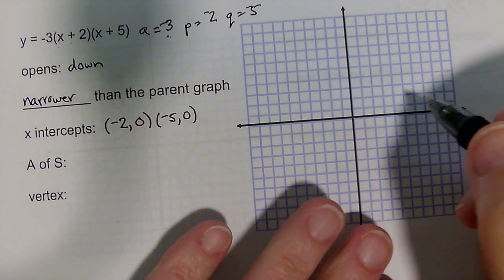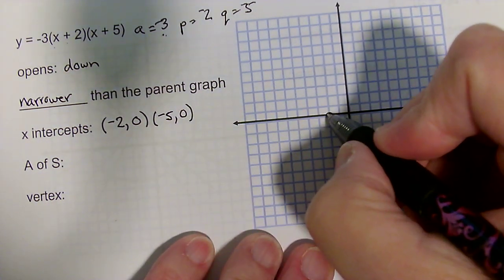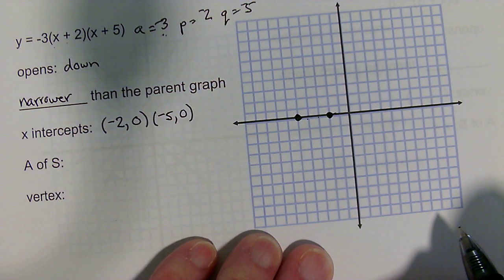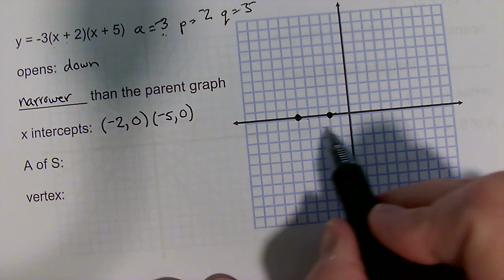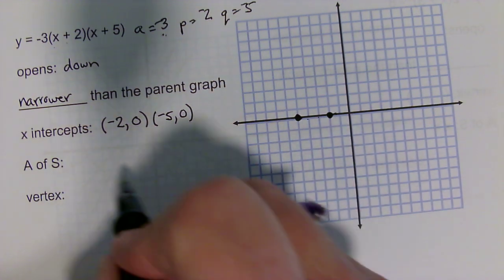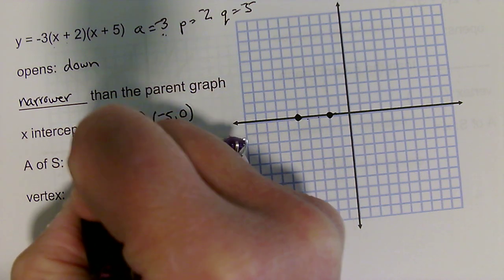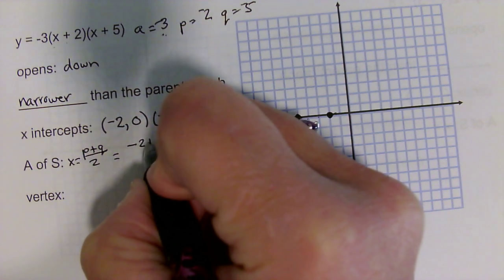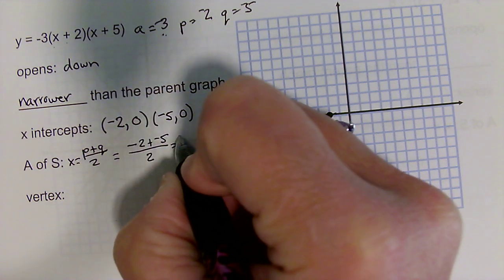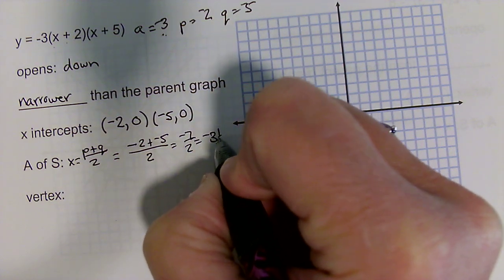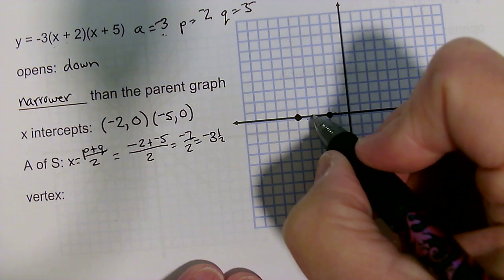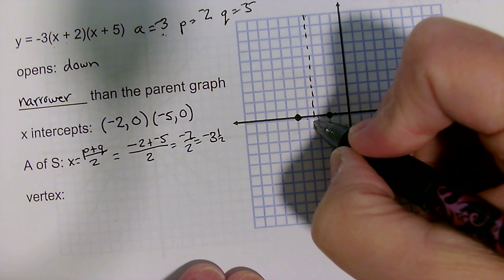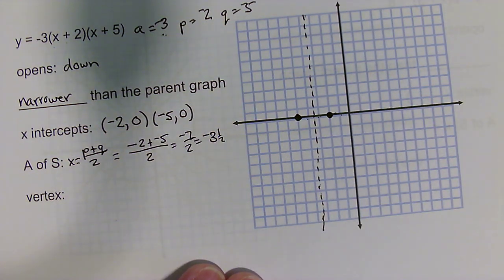So I'm just going to start with what I've got so far. I've got -2, 0, and I've got -5, 0. So those are my x-intercepts. Now to find the axis of symmetry, it's got to be halfway between those. So P plus Q over 2, x equals that number, is our axis of symmetry. So that's -2 plus -5 divided by 2, which is -7 halves, which is -3 1/2. So 1, 2, 3 1/2, notice that is right halfway between the two x-intercepts. So I draw my vertical axis of symmetry there.